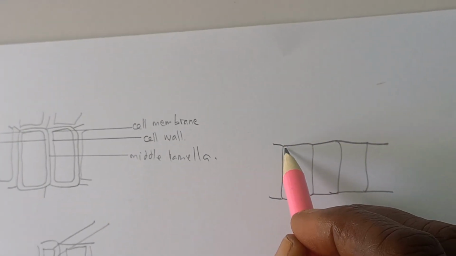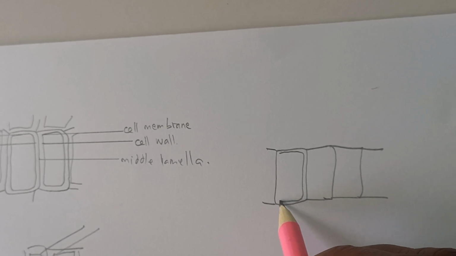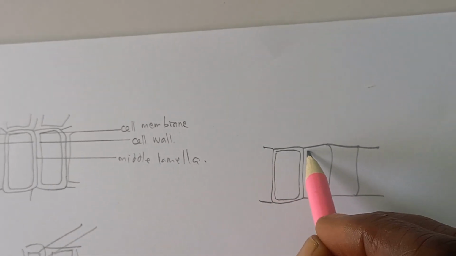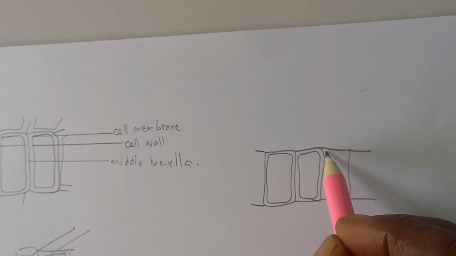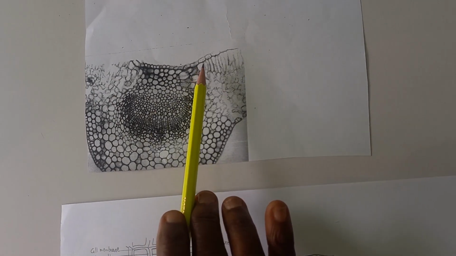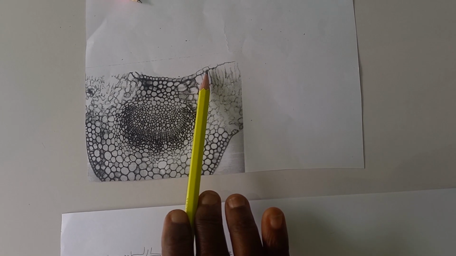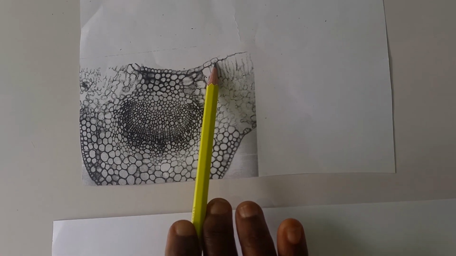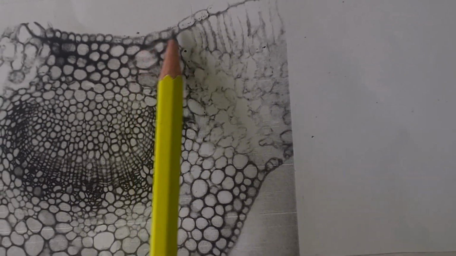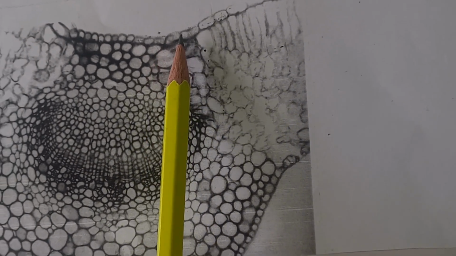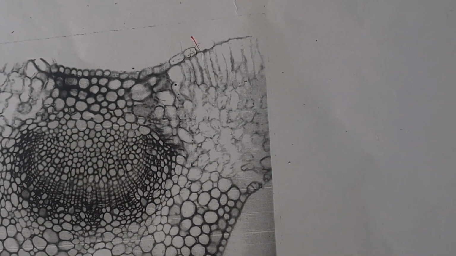Then the second thing is to fit in the inner walls. That is close-fitting cells. Plant cells from high power, we draw in a few cells, 3, 4, 5 cells. So we'll draw 5 cells of this epidermis, and we'll start from the cell.